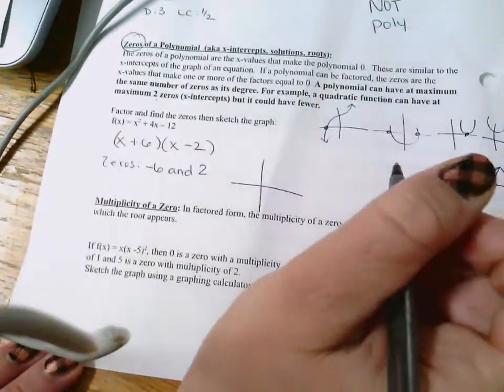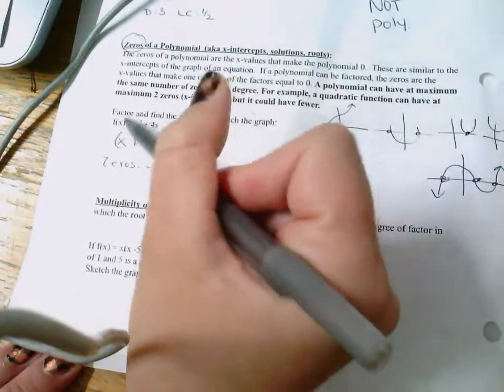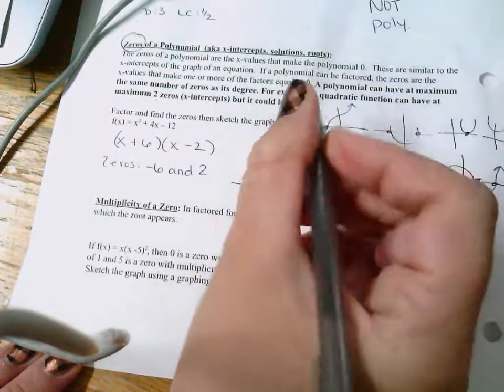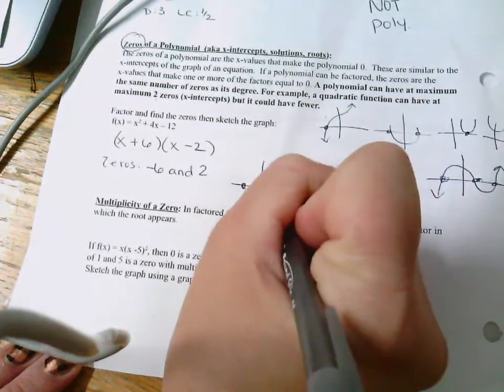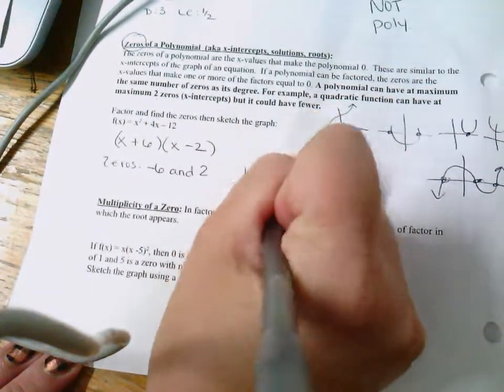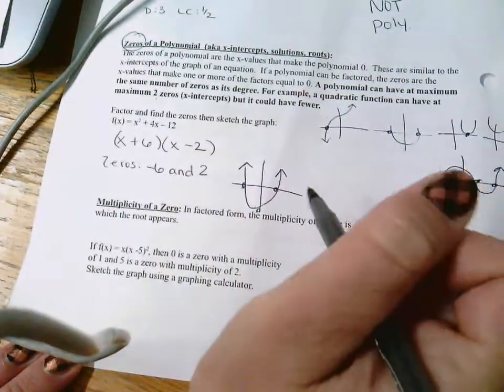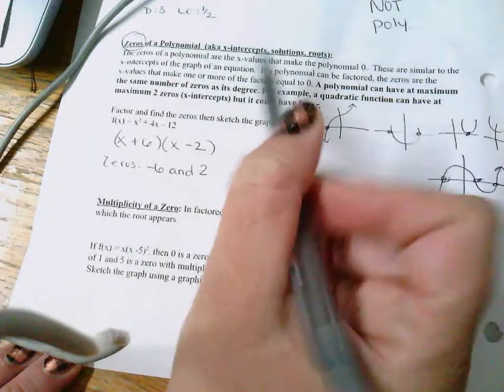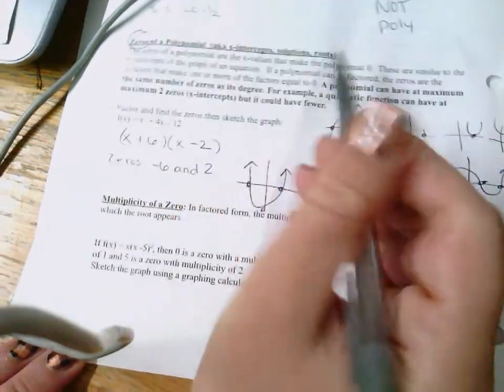And we know that this is going to be concave up. I could solve for the vertex, but it just says find the zeros and sketch the graph. So it goes through -6 and +2. I know it has an intercept at -12, so it looks something like that. So we're just using the zeros to sketch the graph instead of laboring over finding the vertex like we've done.